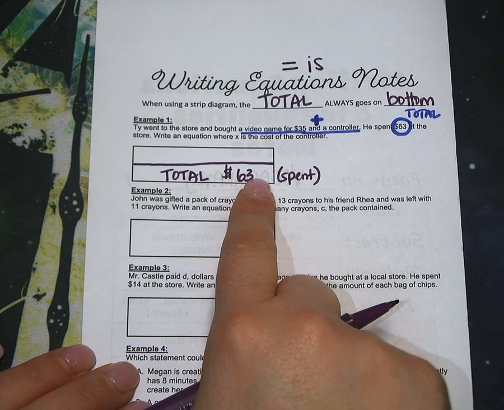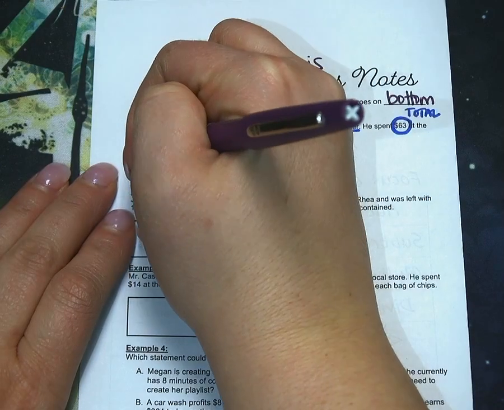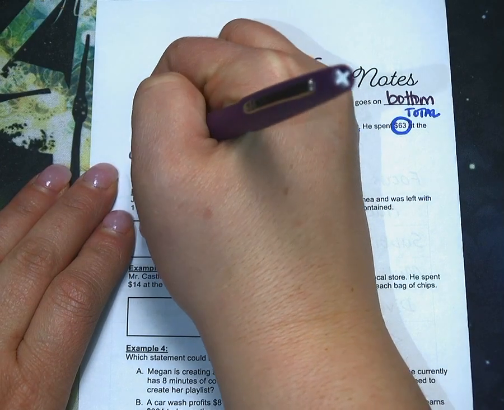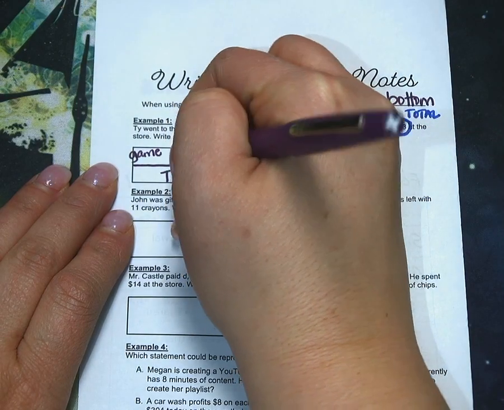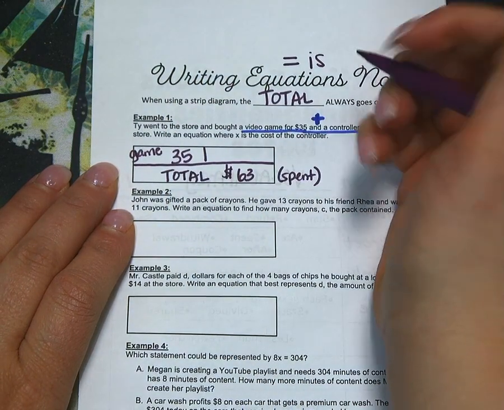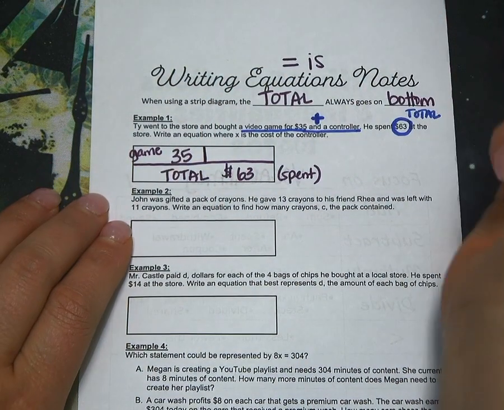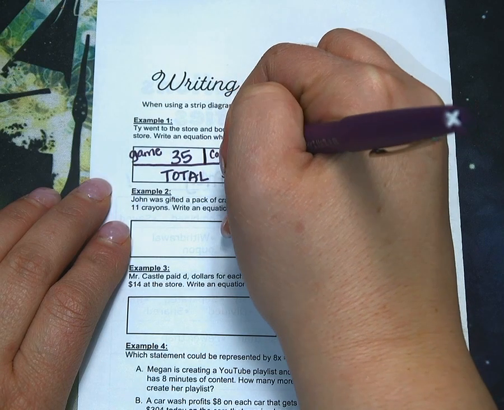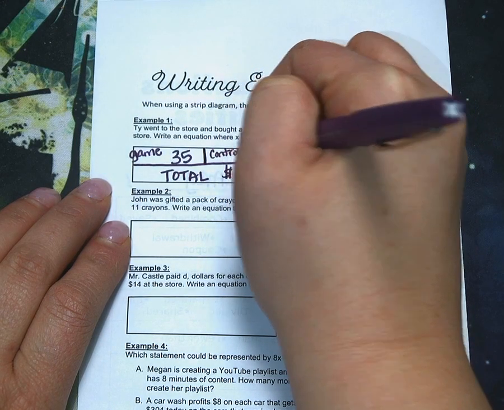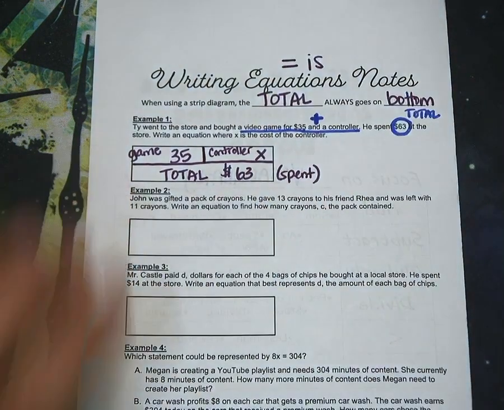What makes up that total? Well, we had two things. We had a video game, so I'm going to write game, and it was $35. And we have a controller. We do not know how much the controller cost, so I'm going to write controller. And again, they want that to be letter X. So I'm just going to put an X.